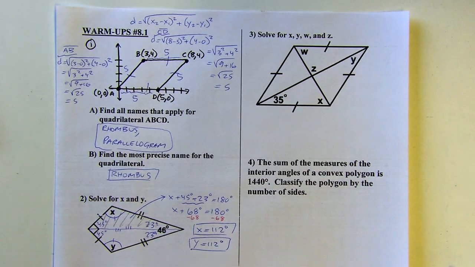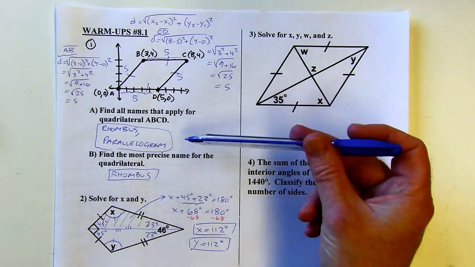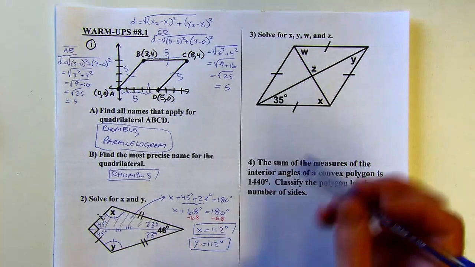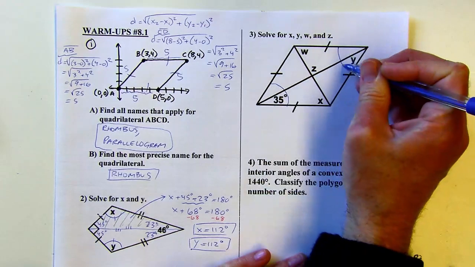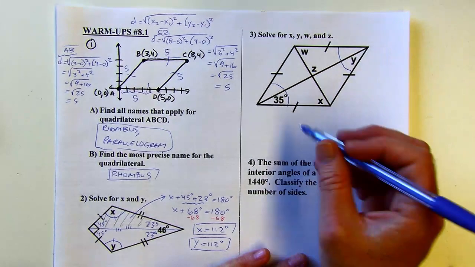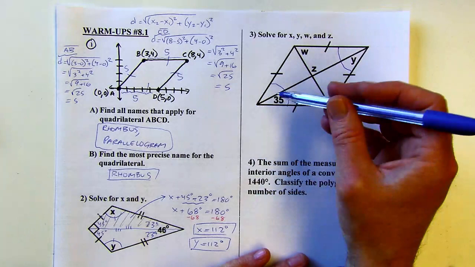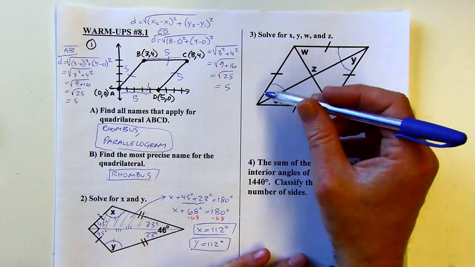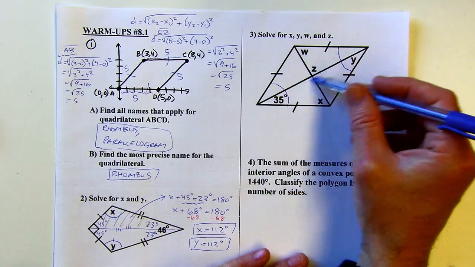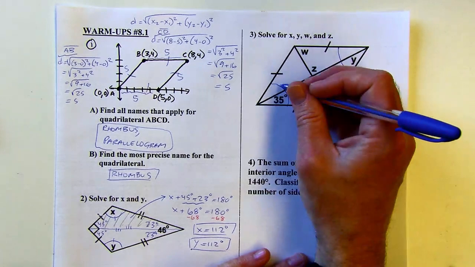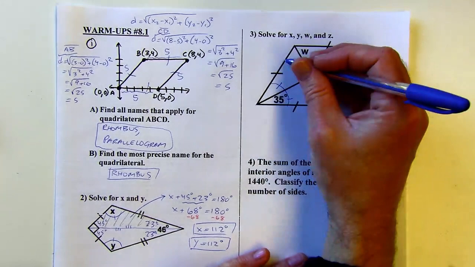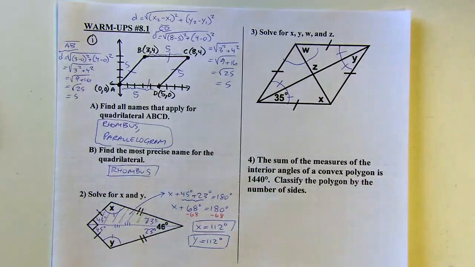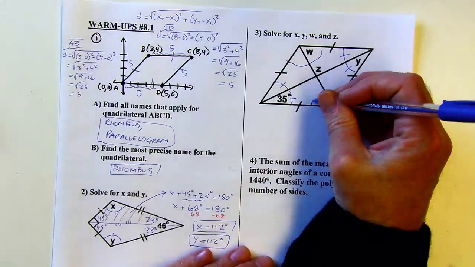All right, next problem. So we've got a rhombus here. Remember that a rhombus is a special type of parallelogram, okay? So that means that the opposite angles, this whole angle and this whole angle, are congruent, okay? Not only that, but in a rhombus, the diagonal is going to bisect the corner angles. So that means all four of those angles are congruent. Same kind of thing is going to happen on the other two opposite angles.